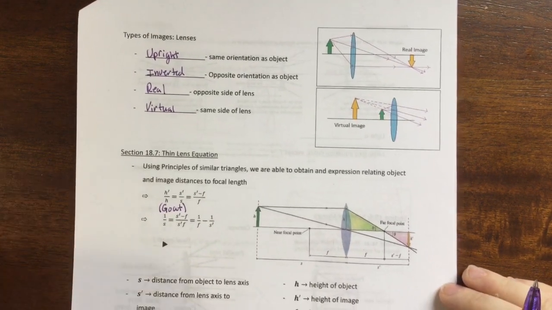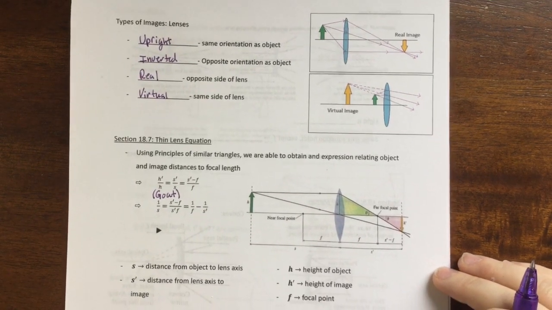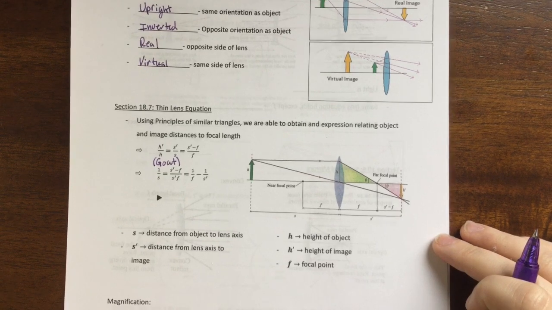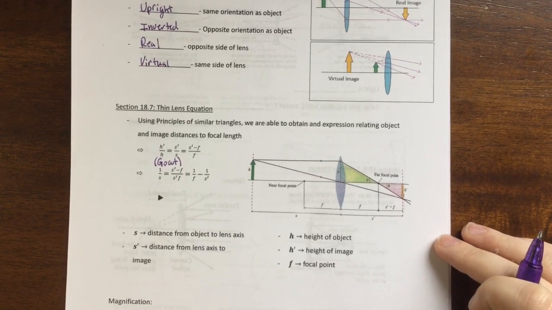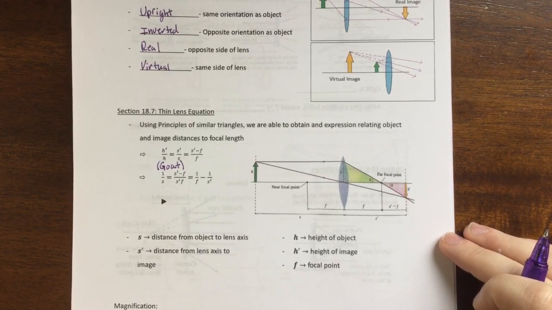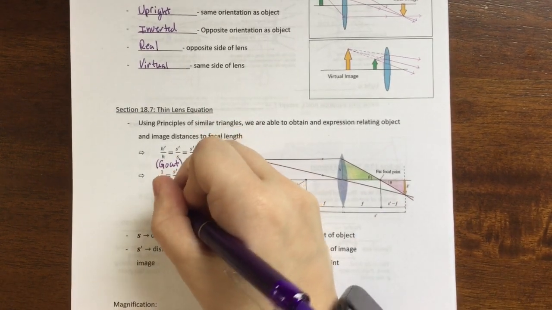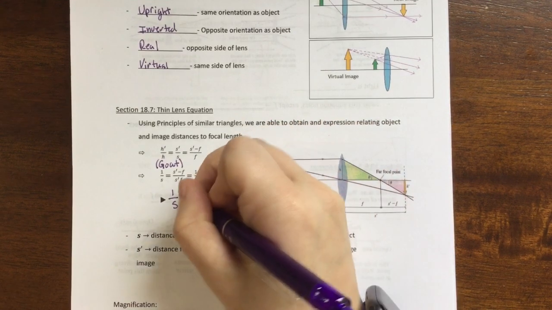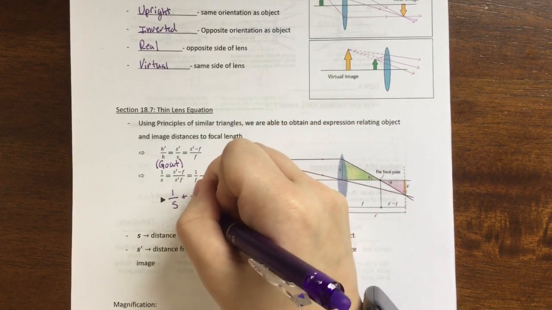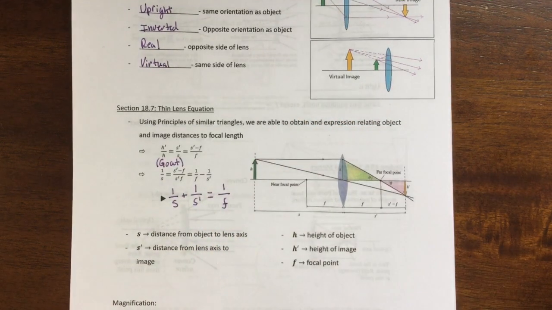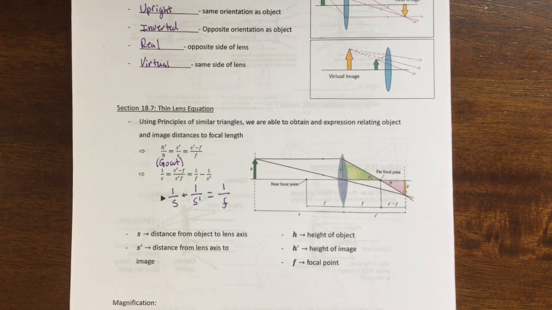Using principles of similar triangles, ray tracing, and the blood of a sacrificial goat, we're able to get an expression relating the object distance, image distance, and focal length. This gives us 1 over s plus 1 over s prime is equal to 1 over f. This is an important equation we will be using a lot.